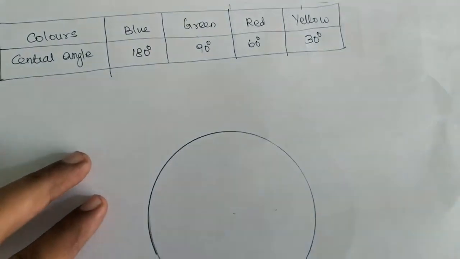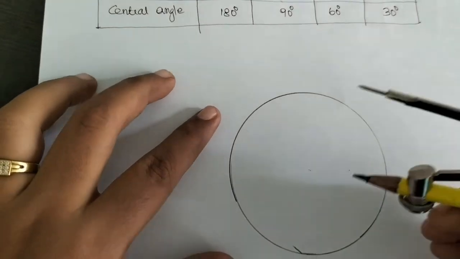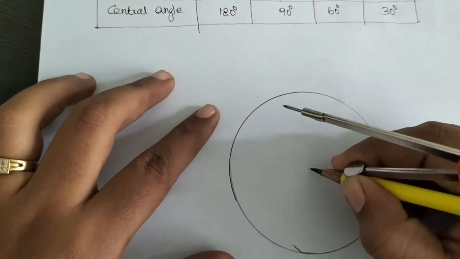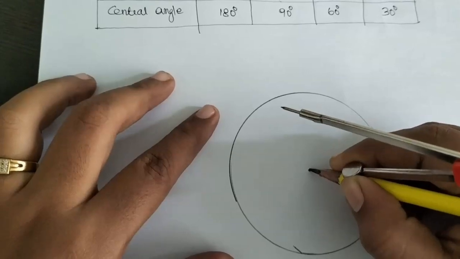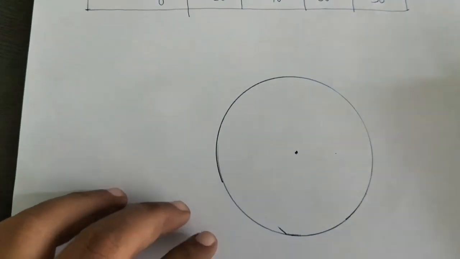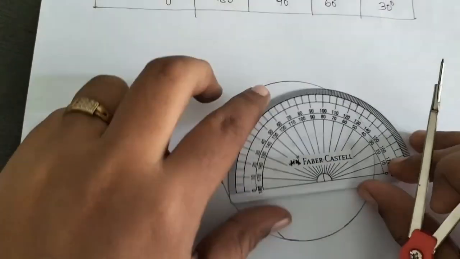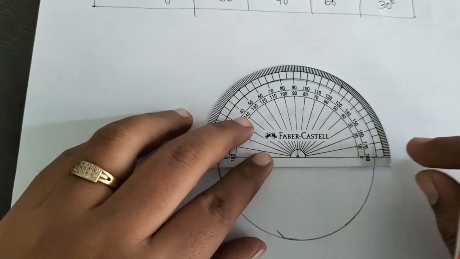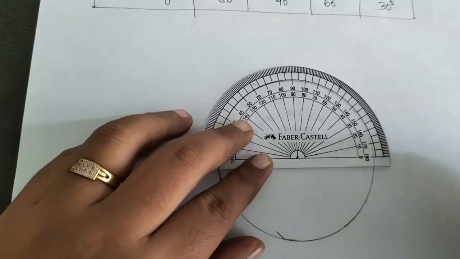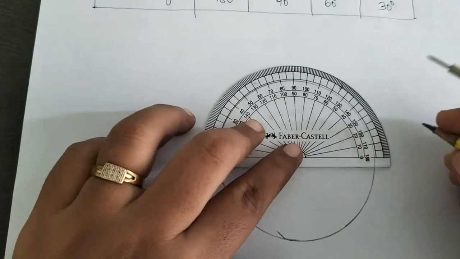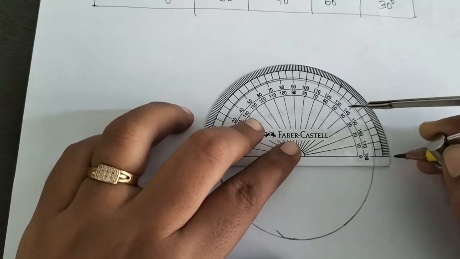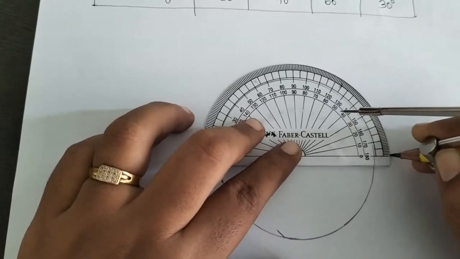Then mark the midpoint with the pencil like this. Once you have done that, use the protractor. Keep the protractor on the middle point properly like this, and then measure the angle anti-clockwise from 0 degrees.